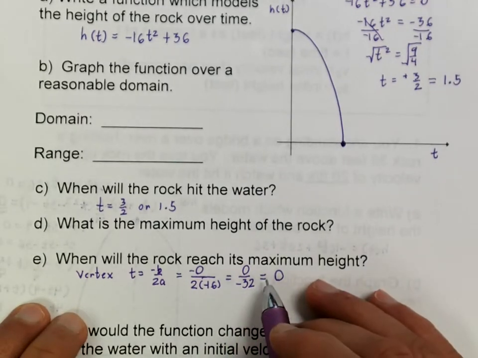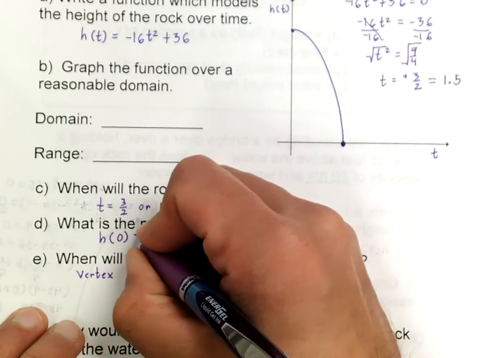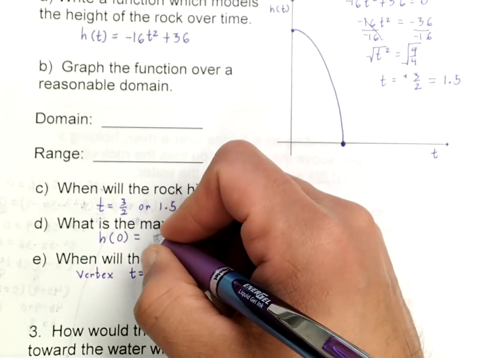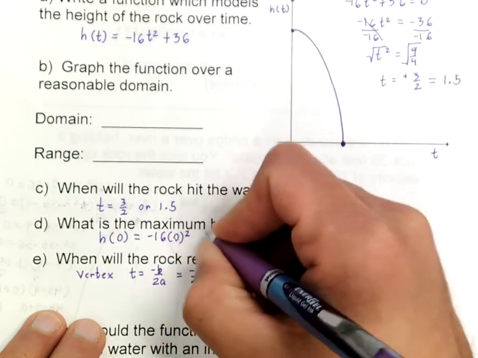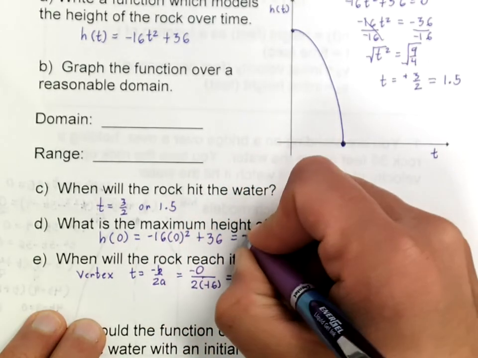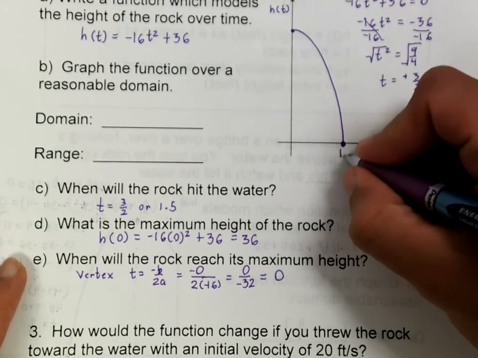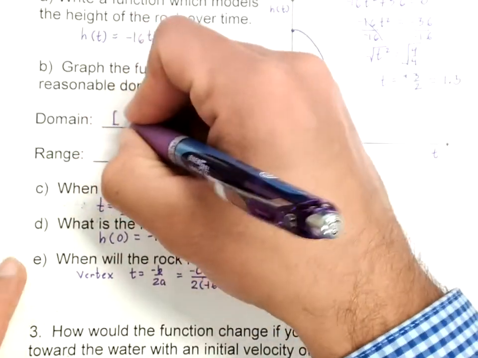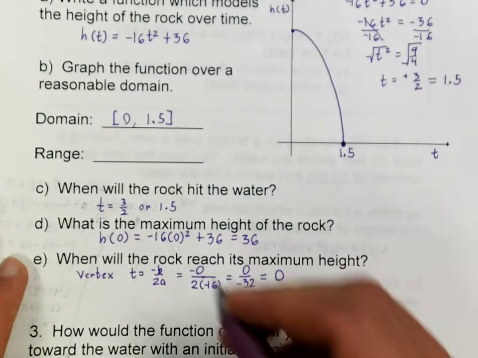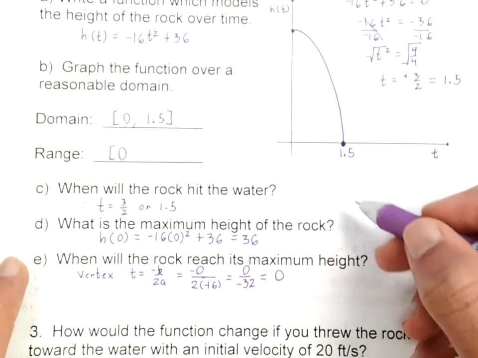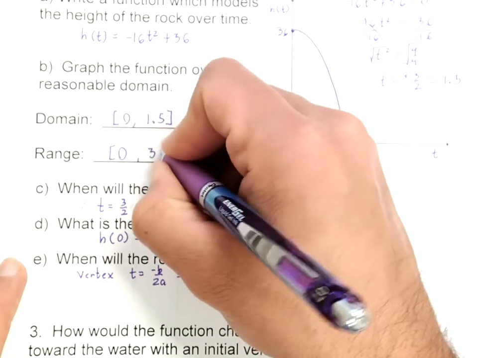So all I have to do now is plug that into my height formula to figure out the maximum height. So we have negative 16 times 0 squared plus 36, so this is just 36. Now let's talk about the domain. The domain is going to be between 0 and 1.5. The range is going to be between 0 and the maximum height, which in this case was 36, up here, which is what I found.